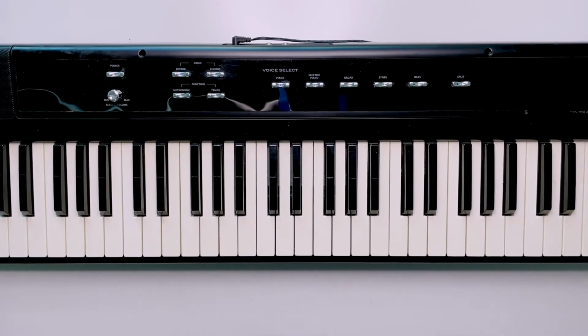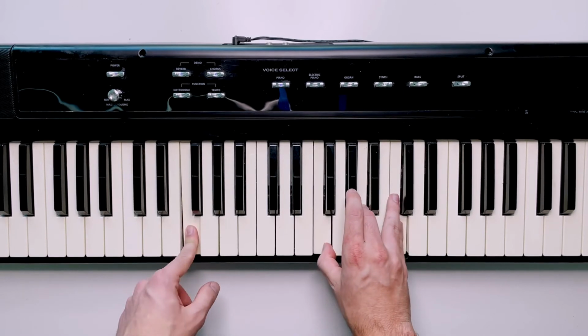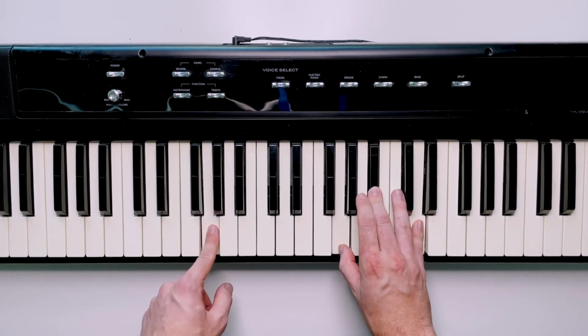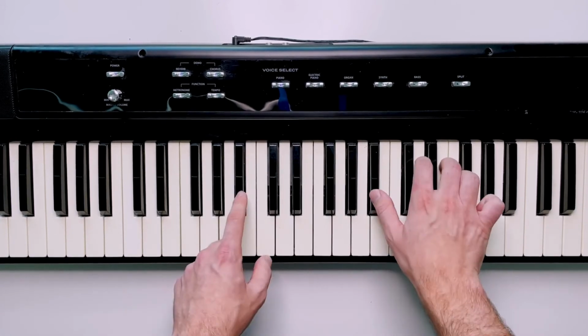So we just picked random numbers. Let's try something else. Let's do 1, 2, 5, 4. So again in F, 1, 2, which is minor. Then what do we say? 5, 4.